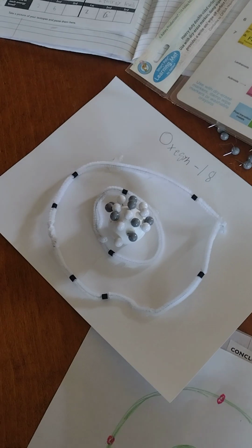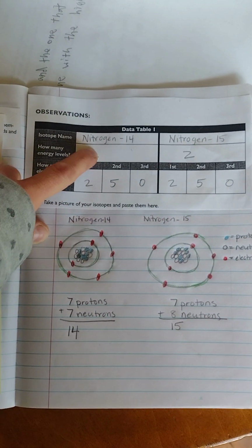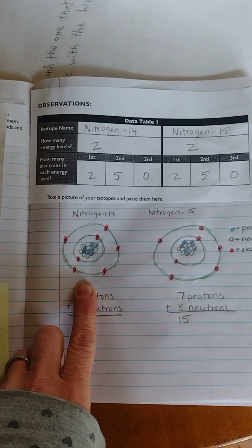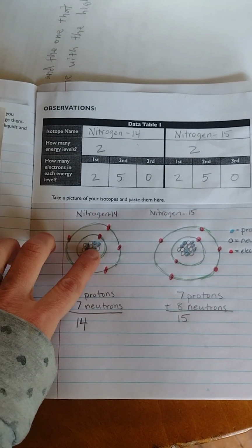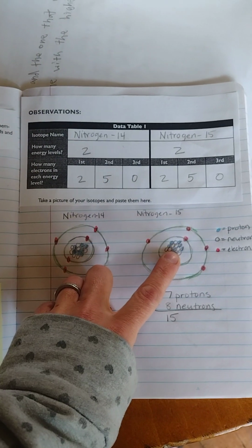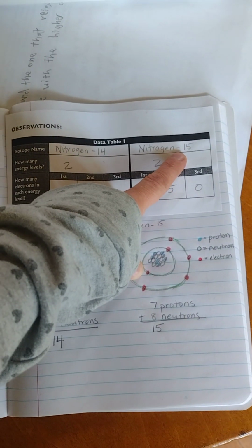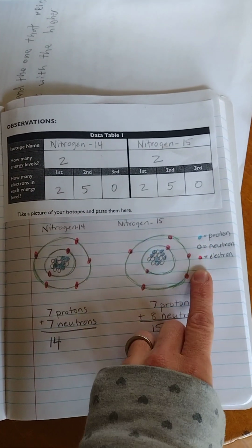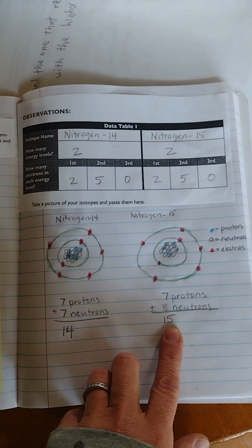Okay, cool. And here's my page that I did. So I did nitrogen 14 and nitrogen 15. And I drew my little Bohr model here. And I counted my 7 protons and my 7 neutrons. And here I have 7 protons and 8 neutrons, because 7 plus 8 is 15 for nitrogen 15. And then I labeled what colors are what. I just wrote it out for you guys to see.